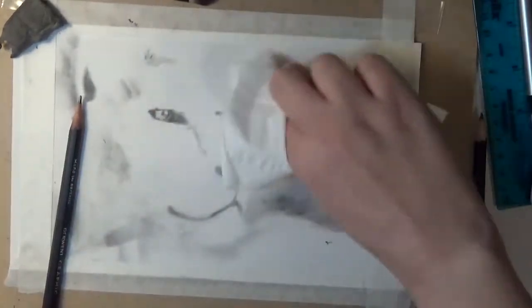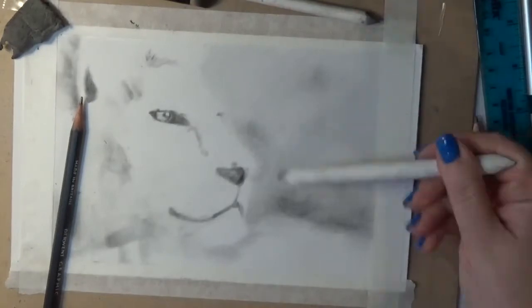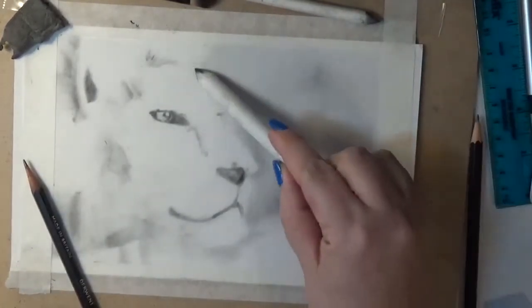So you will want to get your background down pretty early in the process as well. You could even start with the background if you wanted to. I didn't for some reason with this one. I do that a lot.